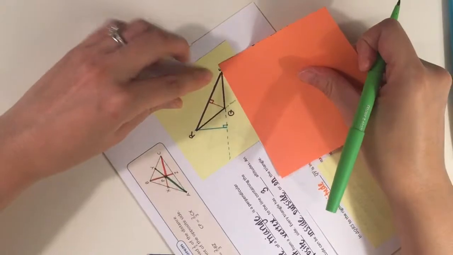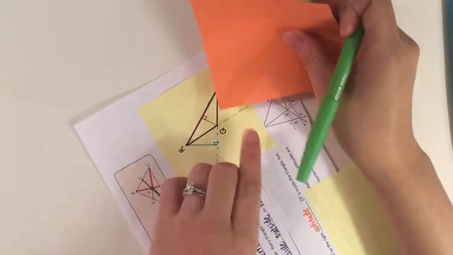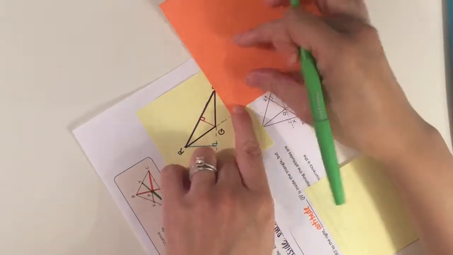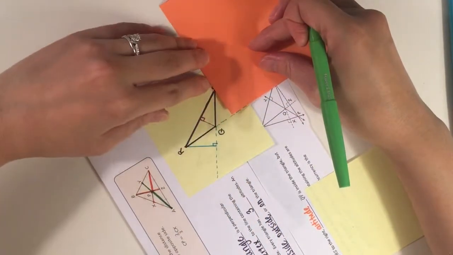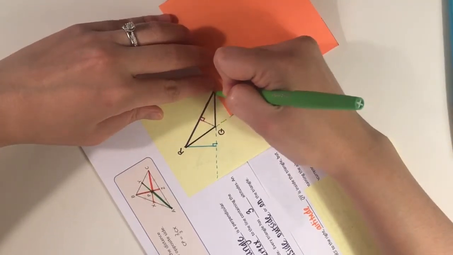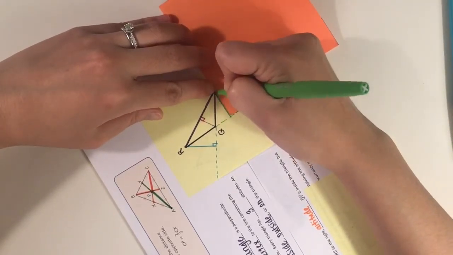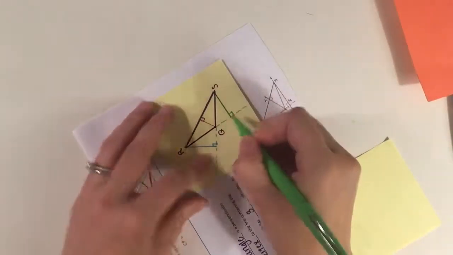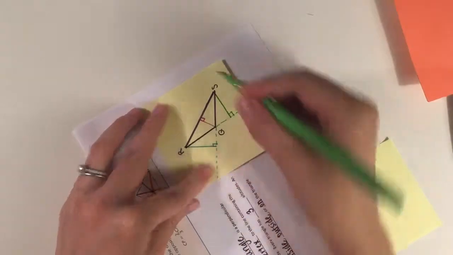Then I can find the altitude, so I'm using the corner of the page to make 90 degrees with the green line. And the top of my paper needs to hit at vertex S. Right there. This would be my last altitude because it makes 90 degrees with this side of the triangle, and it starts at the vertex.